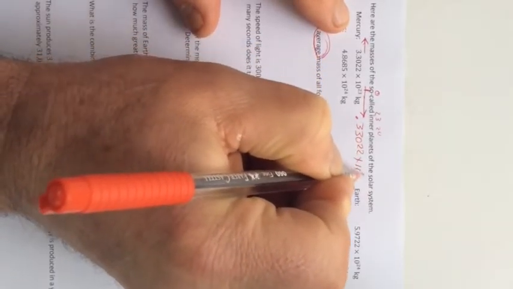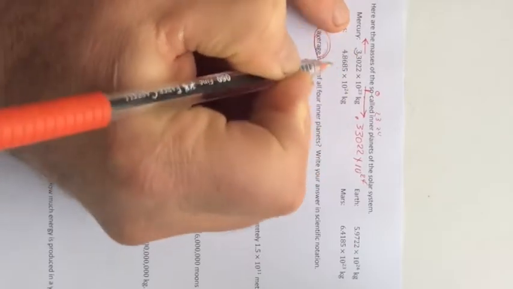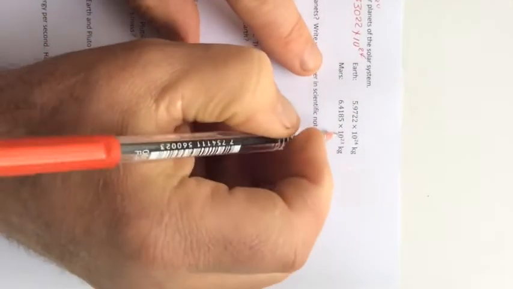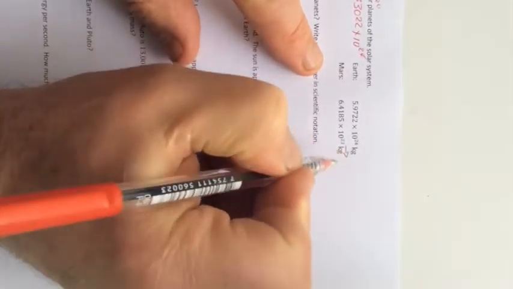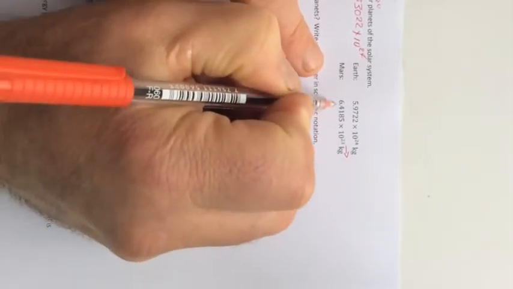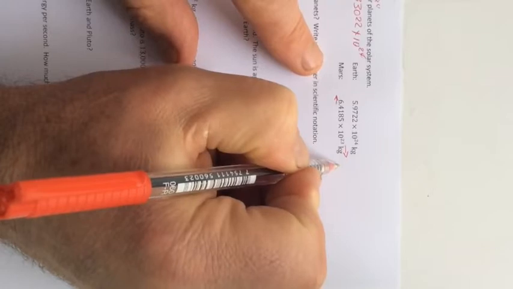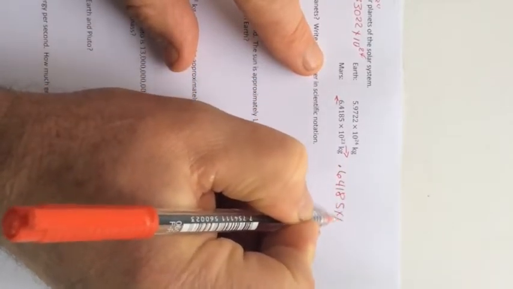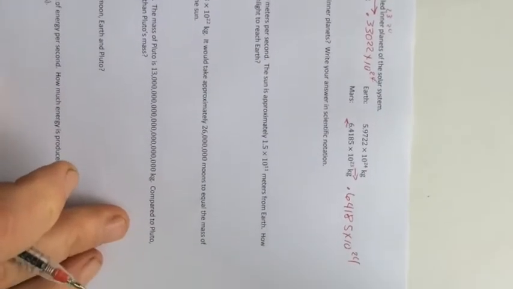So Mercury could turn into 0.33022 times 10 to the 24. So I took it 1 to the left. Then I would do the same thing over here to Mars. I make 23 go to 24, so that means the decimal has to go 1 that way. So that's really going to be 0.64185 times 10 to the 24. Now they're all times 10 to the 24s, so my answer is times 10 to the 24.